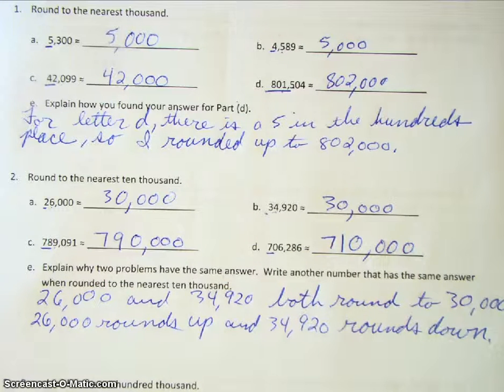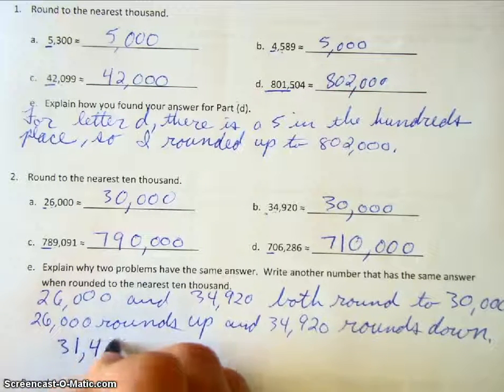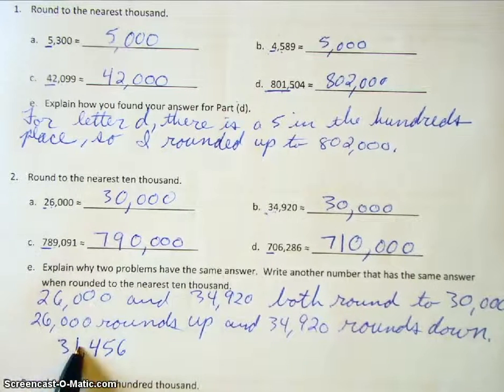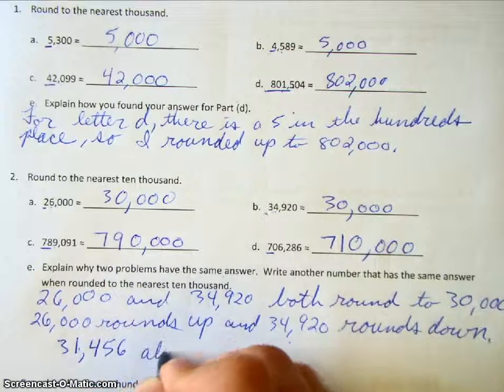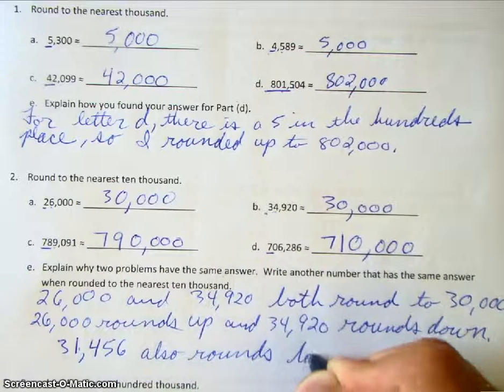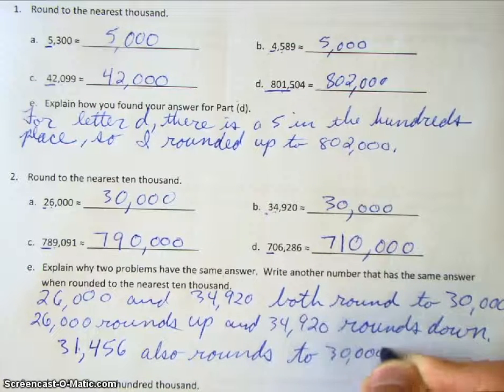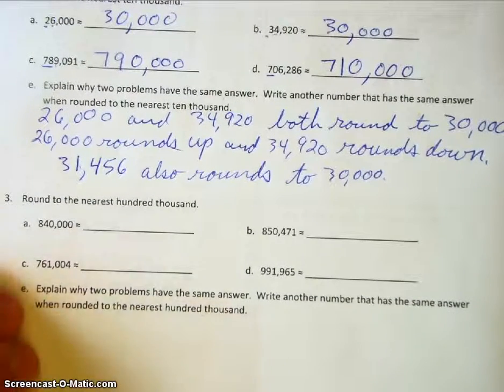We can go below 30,000 or above 30,000. So we could do 31,456. Because of the 1 in the thousands place, we go down to 30,000. So 31,456 also rounds to 30,000. All right, moving on to number 3, we move over to the 100,000s place.